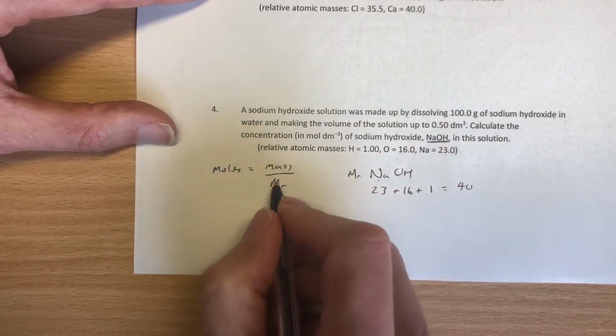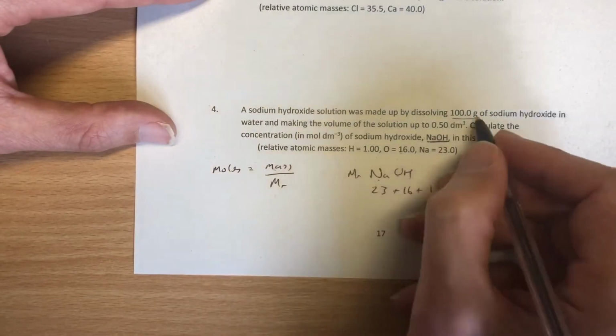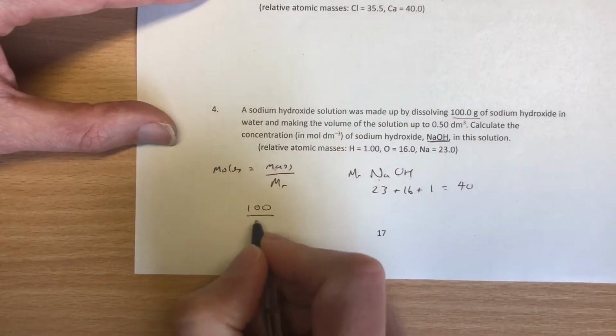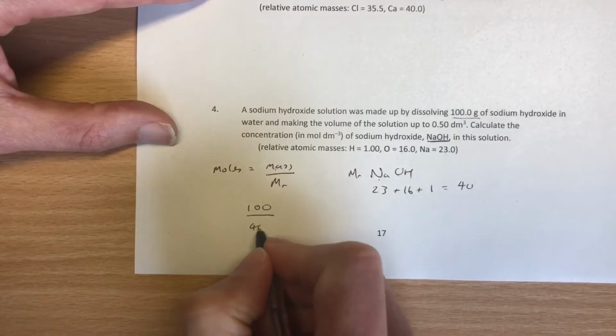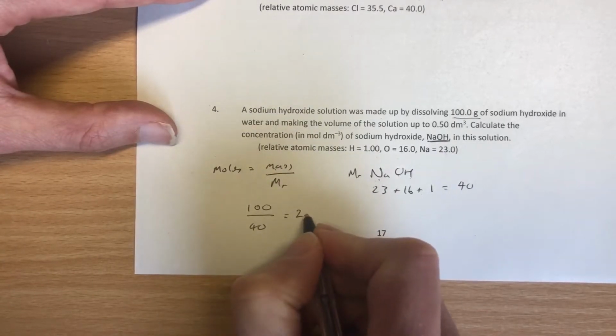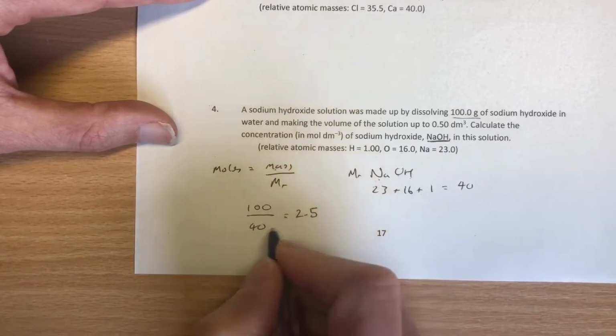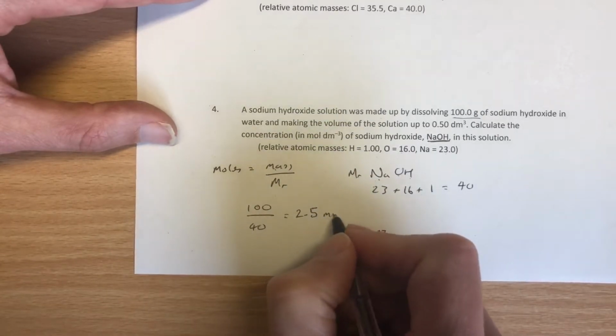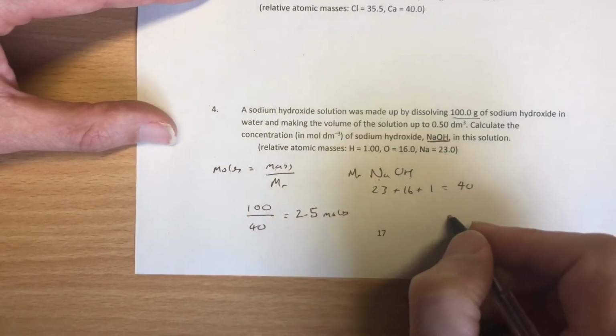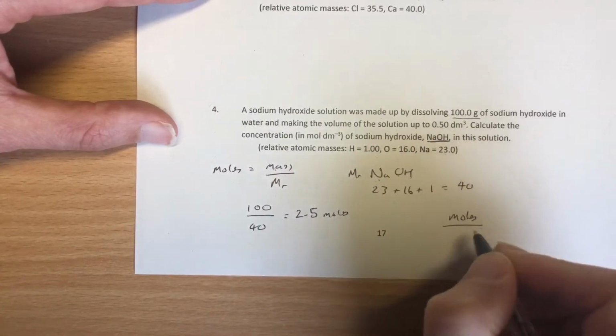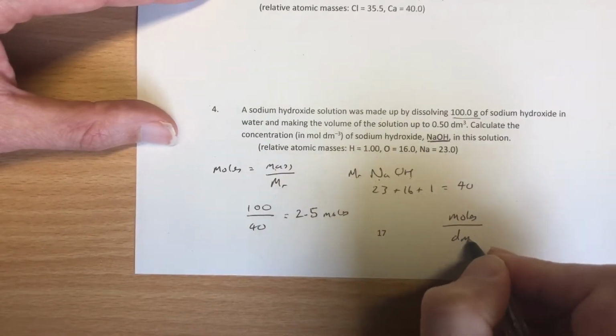So mass divided by Mr. Mass is 100 grams. 100 grams divided by the 40. 100 divided by 40 is 2.5. I'm not going to put that in a calculator, you can just believe me. Okay, 2.5 moles. So it's moles per, which is divide, decimeter cubed.